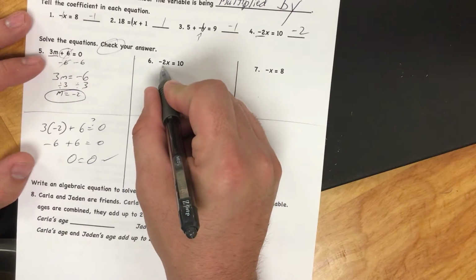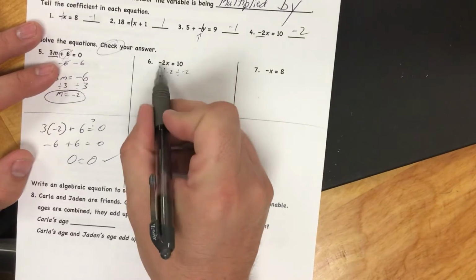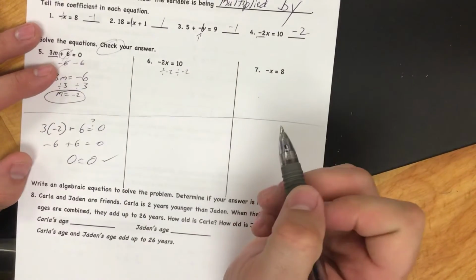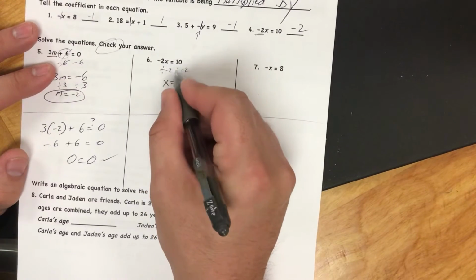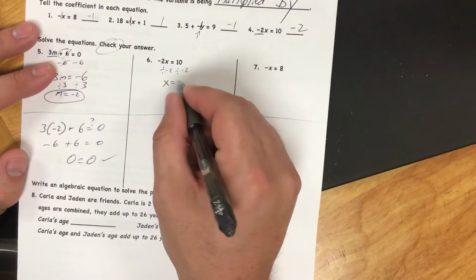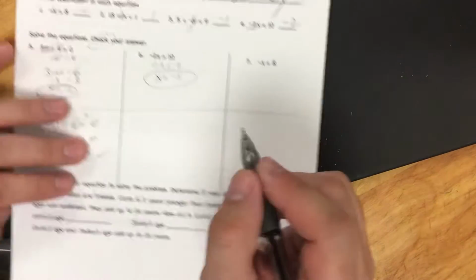Got a number in front of the x here. I've just got to divide by it. I've got to divide by negative 2, because the opposite of negative 2 times x is dividing by it. So I'm dividing by negative 2, and I get x equals, what's 10 divided by negative 2? Negative 5, don't forget the negative.